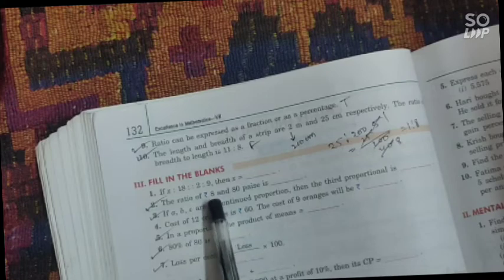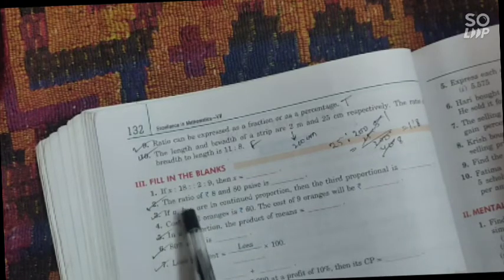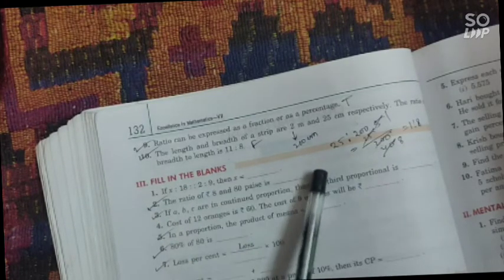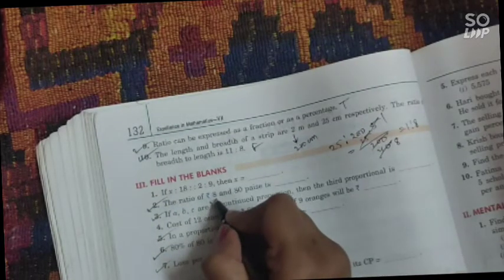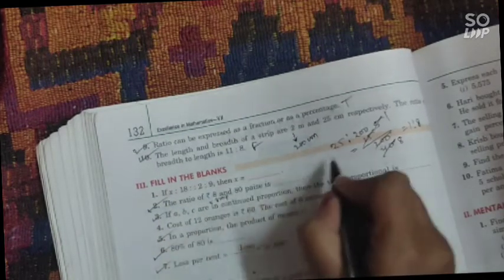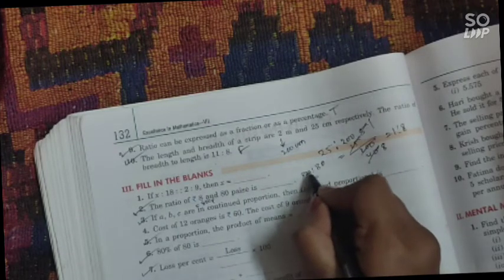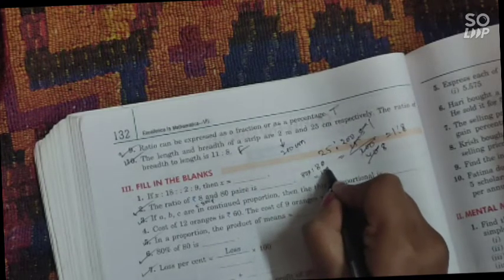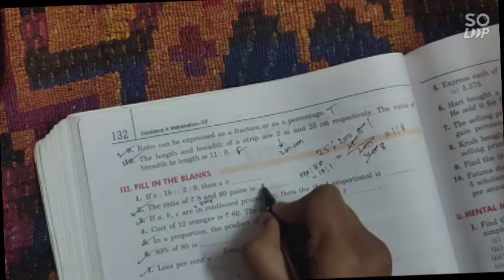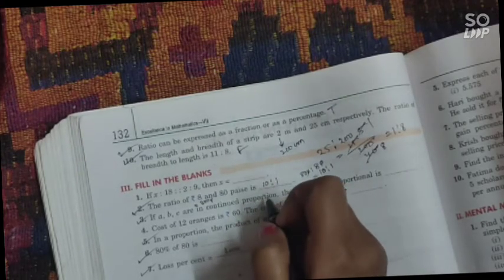Next, fill in the blanks. The ratio of 8 rupees and 80 paise. First we will convert this into paise: 800 paise. So 800 is to 80. The zero can be cancelled. 8 tens are 80, 8 ones are 8. So the answer will be 10:1.